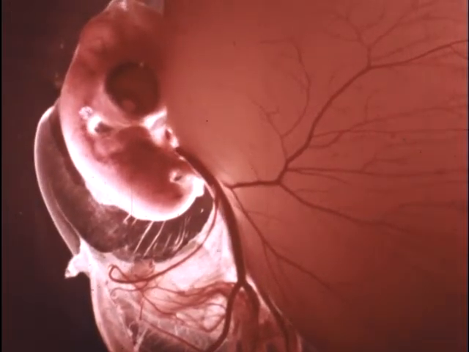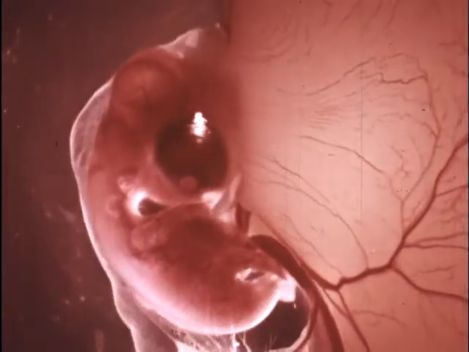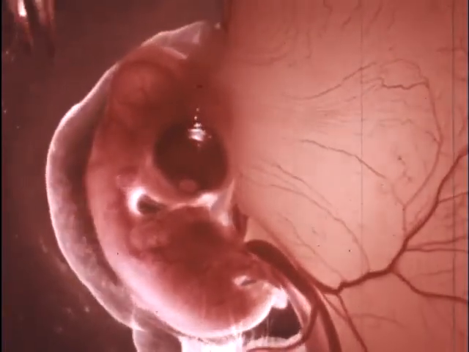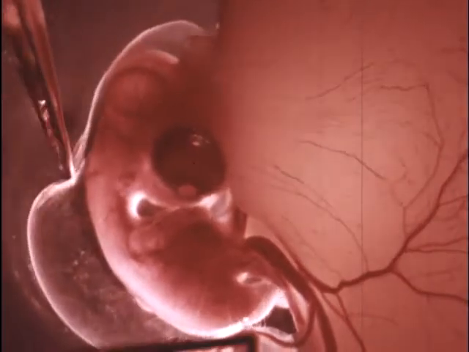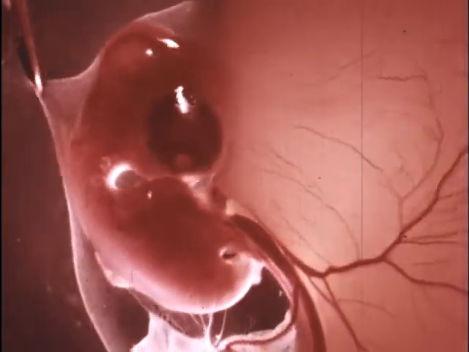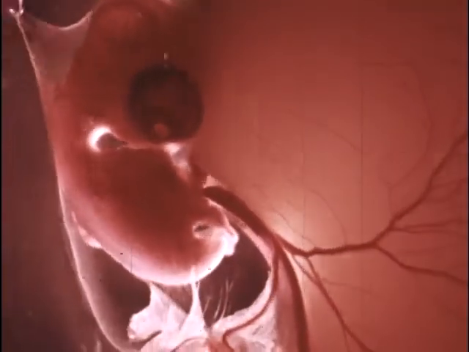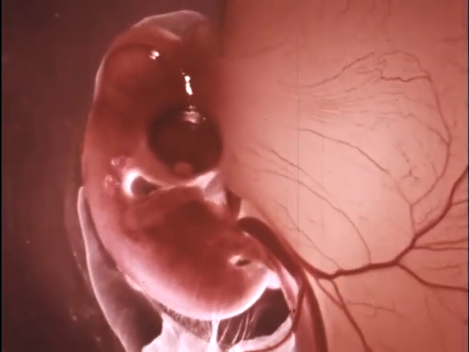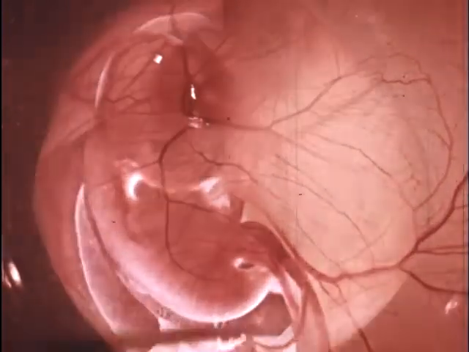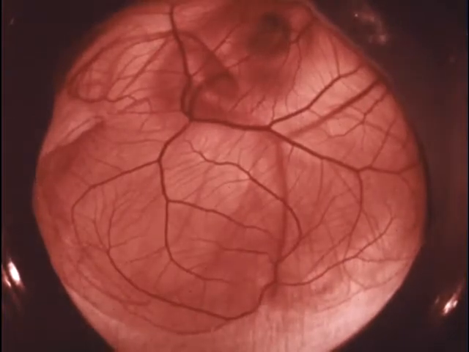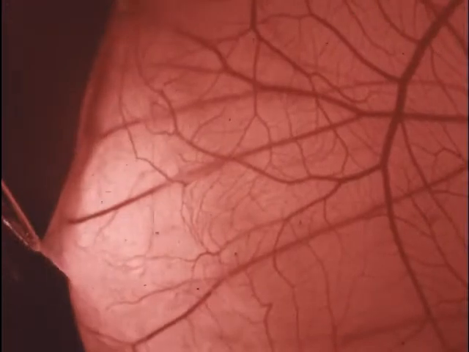The amnion is filled with a liquid which supports and protects the embryo. When the amnion is punctured, the liquid escapes and the sac collapses. The chorion grows rapidly until it eventually envelops the embryo and all the other extraembryonic membranes.